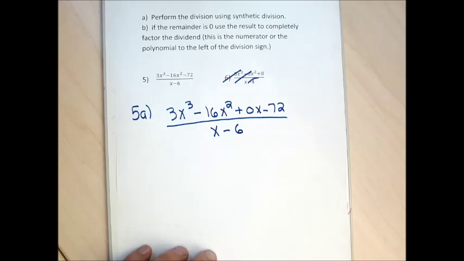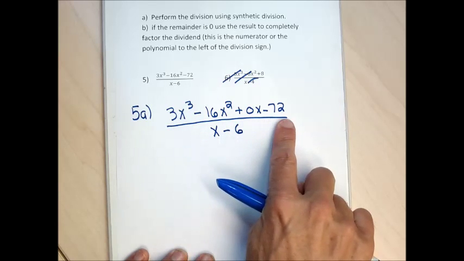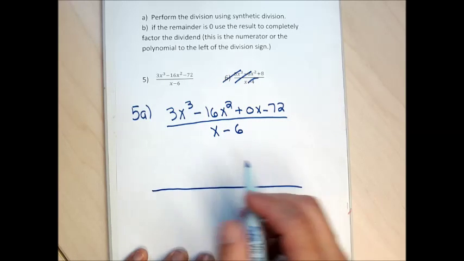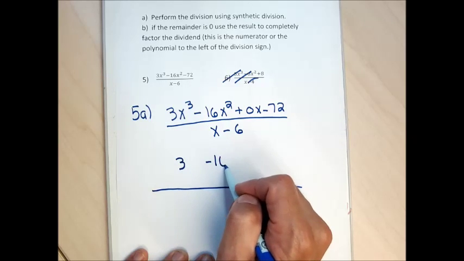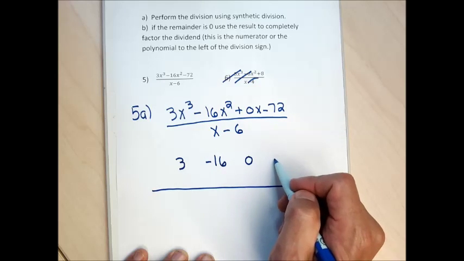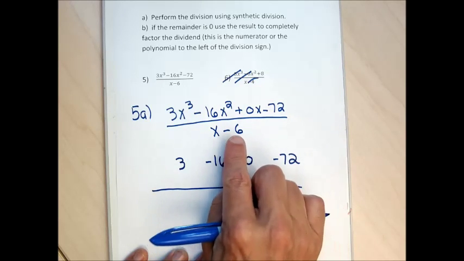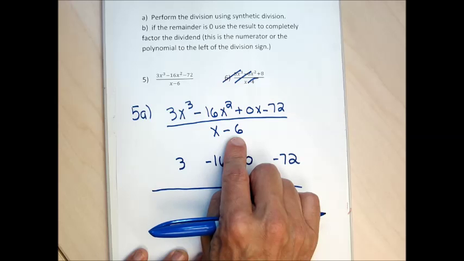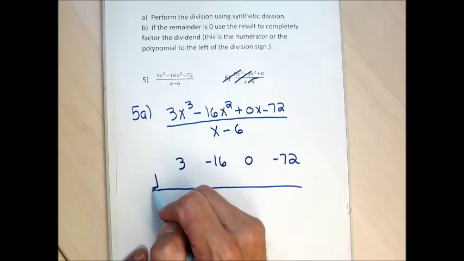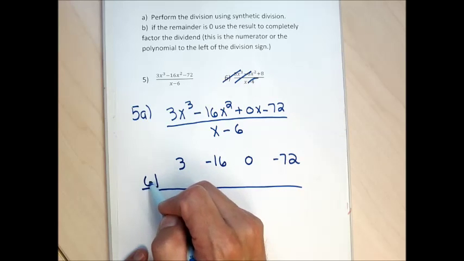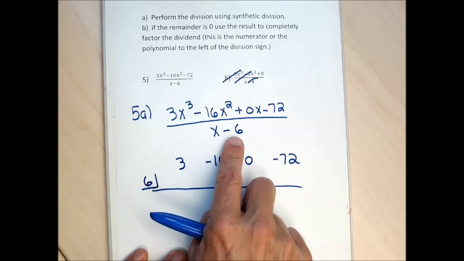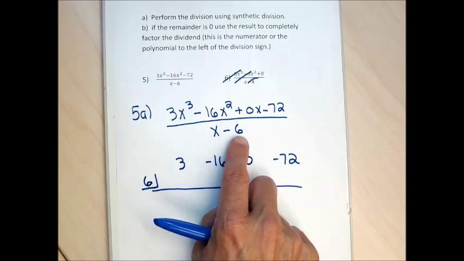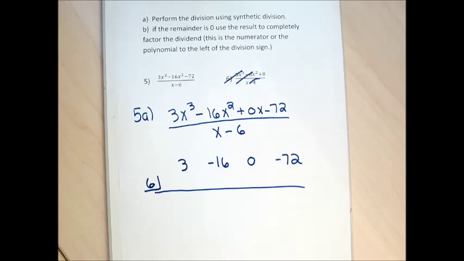Now I'm ready to set up the synthetic division. I'm going to take the coefficients and write them above a horizontal line, so 3, negative 16, 0, and negative 72. Change the sign of the factor in the denominator and put that in a backwards L. Hopefully I'm saying exactly what I did to get this number. You either change the sign or set this equal to 0 and solve for x. But I just took the x minus 6 and changed the sign to 6.